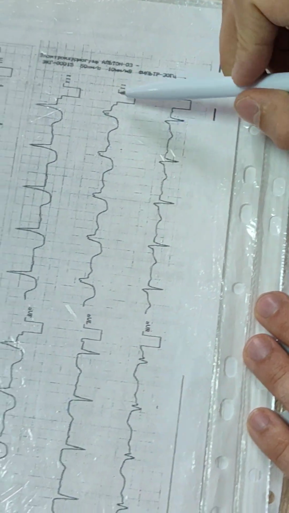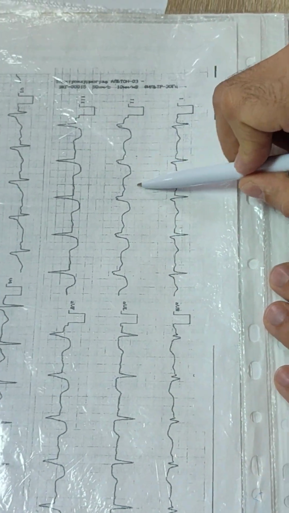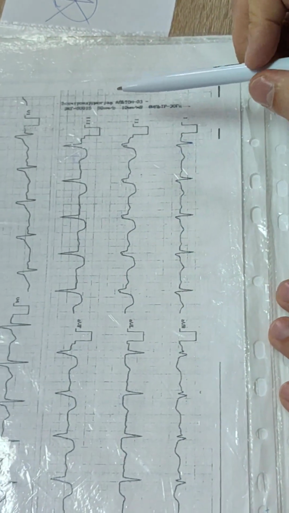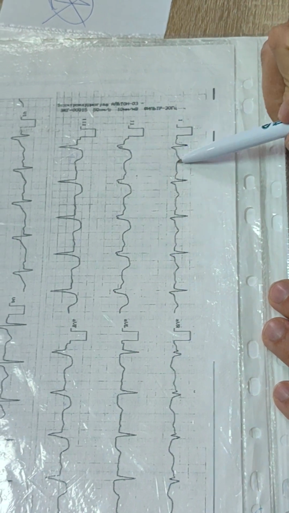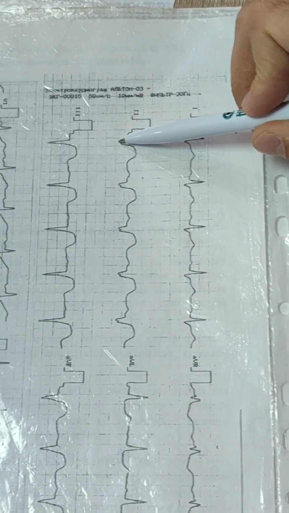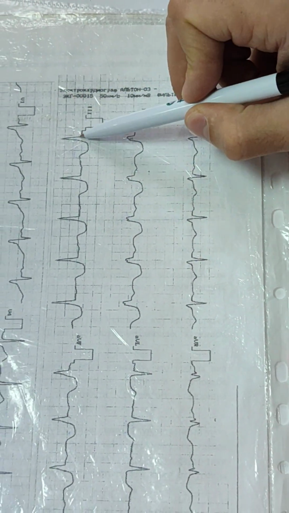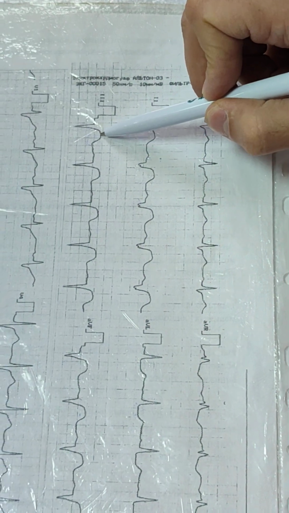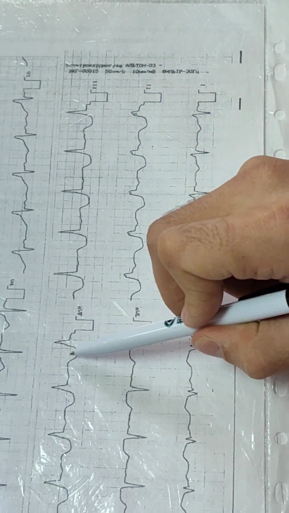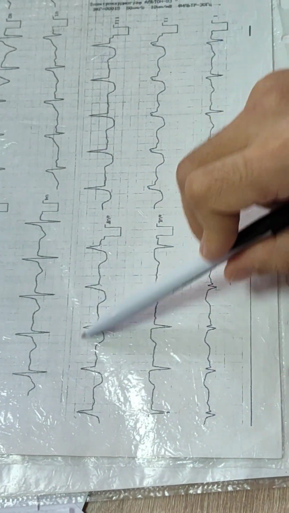Quality. P waves. Rhythm is regular. First lead, everything looks okay. Second lead, Q, small R, S, elevation of ST. Third lead, QS, elevation of ST. AVF, QS, elevation of ST. So, what is it?